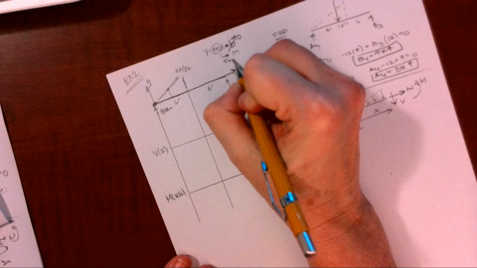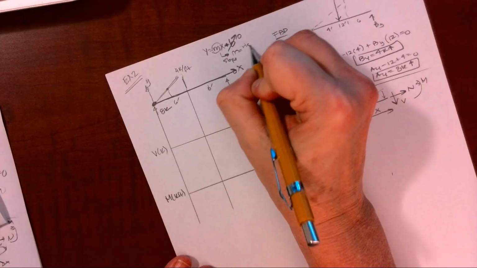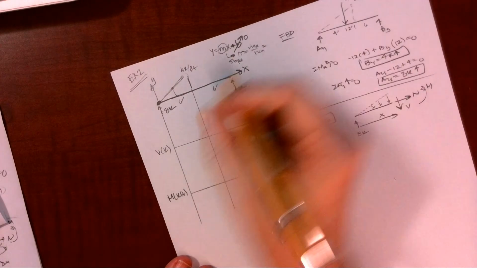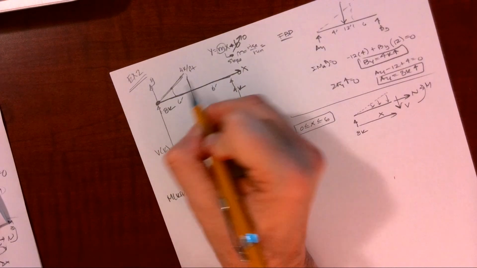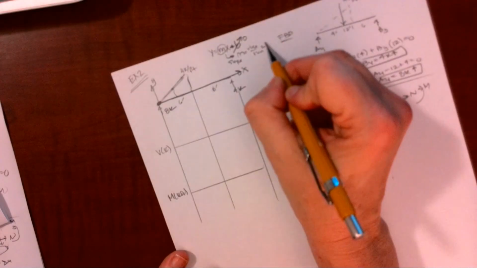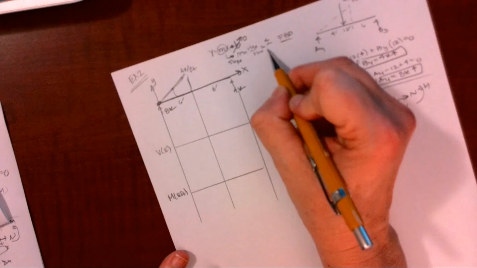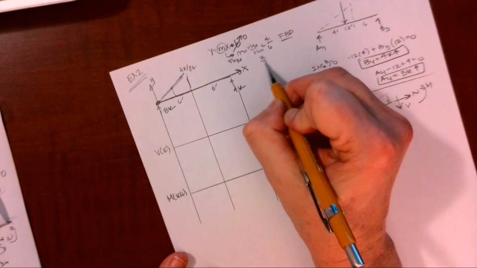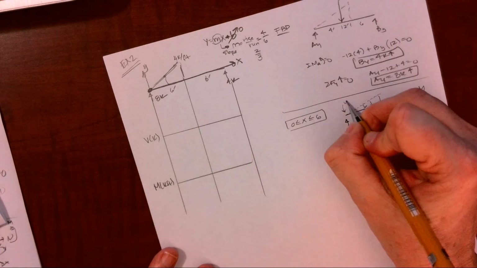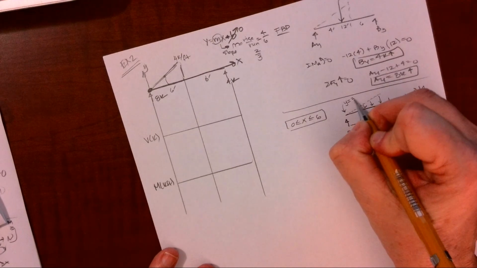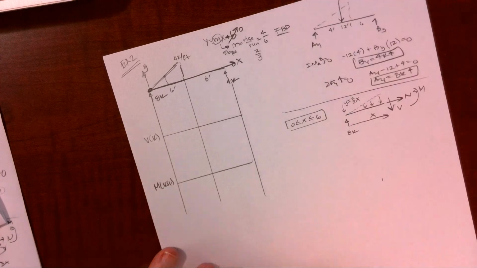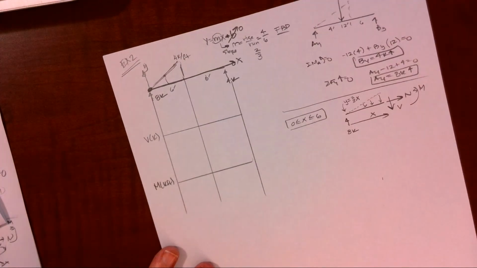Slope is rise over run. If I look at my complete triangle, if you want to call it that, I have a rise of 4 and a run of 6. So I have a slope of 2/3. So now I can go back and say y equals 2/3 x plus 0. Okay, that's the equation of my line.